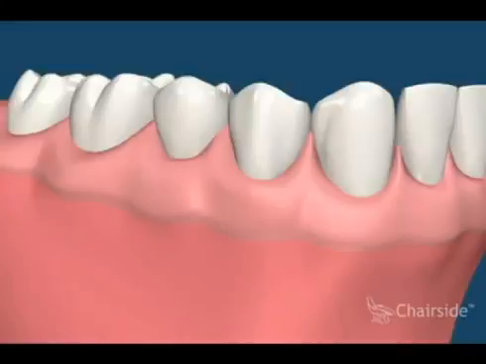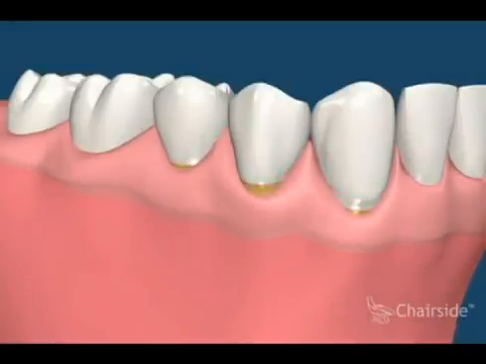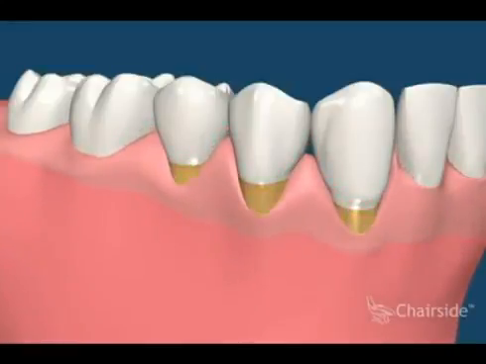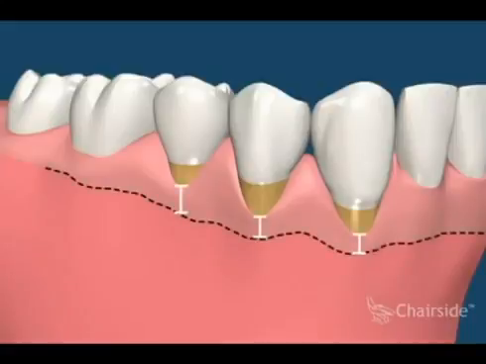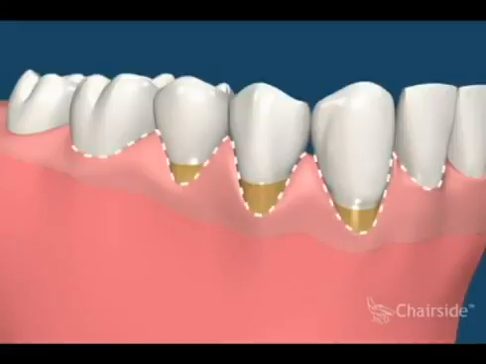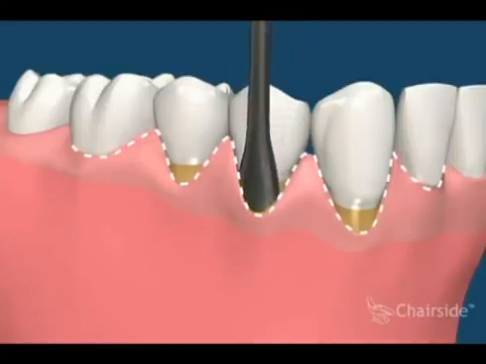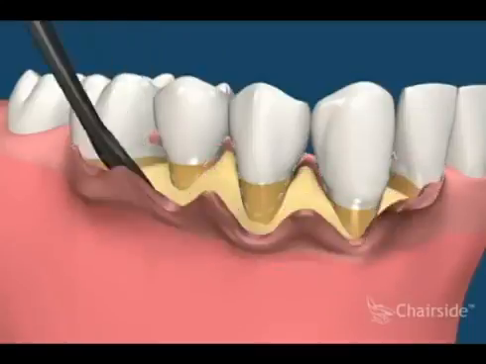Teeth may experience recession where the roots become exposed. This movie demonstrates a situation where some teeth have also lost their tough gum tissue, or attached gingiva. Attached gingiva holds the gums firmly to the teeth and prevents calculus or tartar building up between gums and teeth.